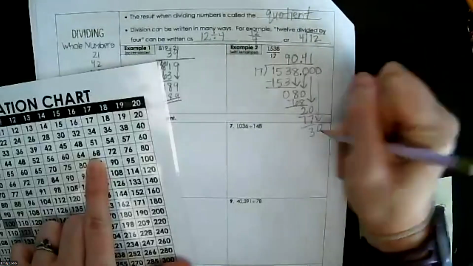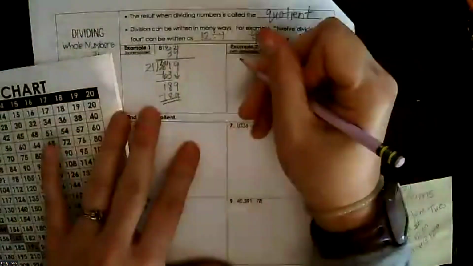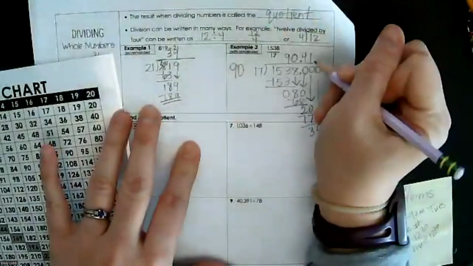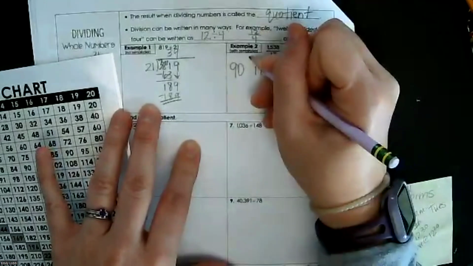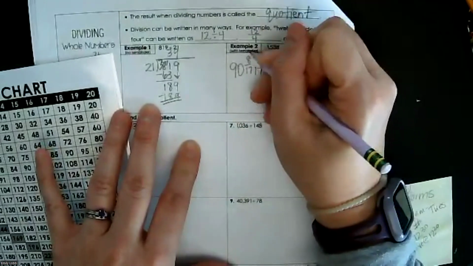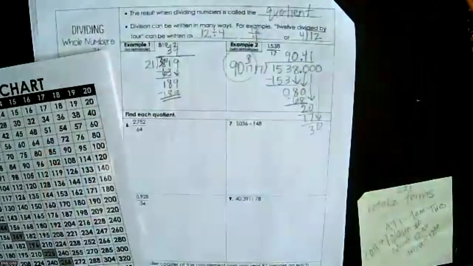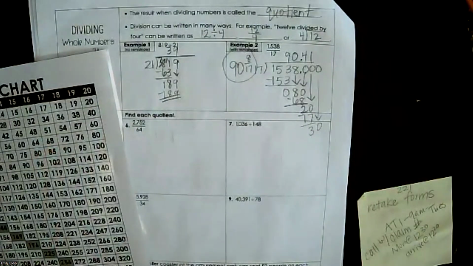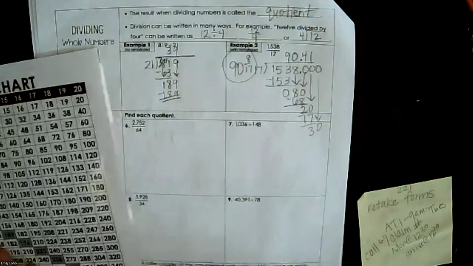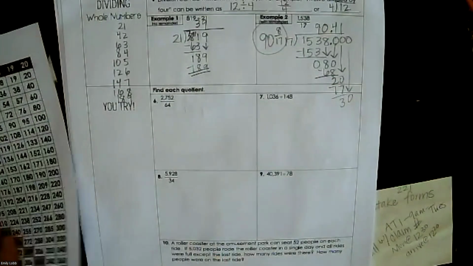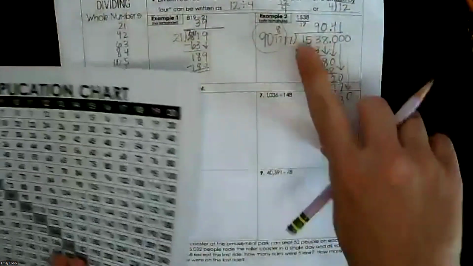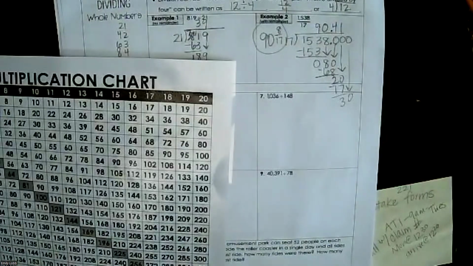And keep going and keep going. Or you would write this as a fraction, right? We had 8/17. Where did we get 68 from? 4 times 17 was 68.